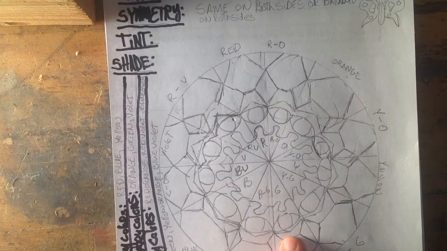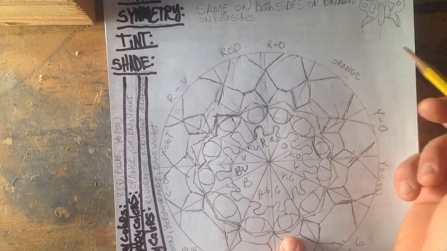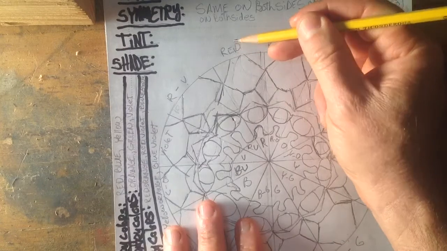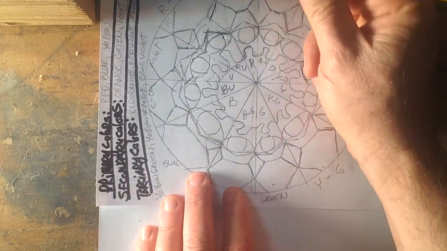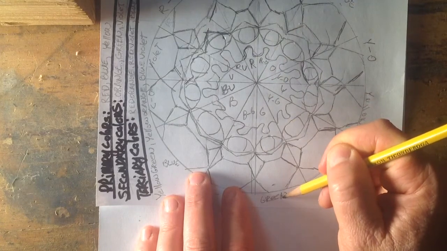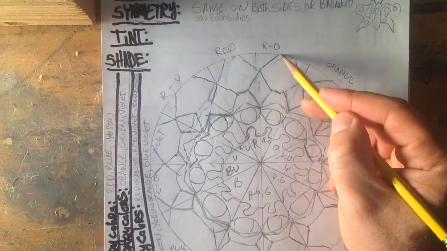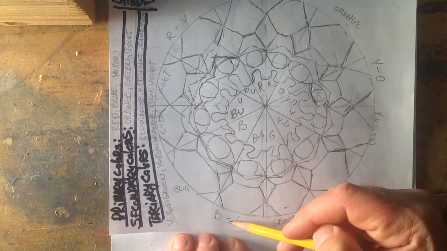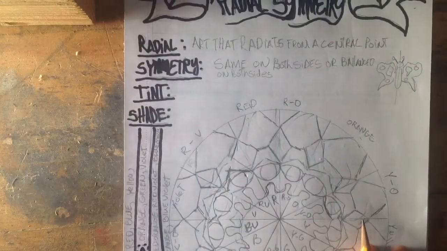Next on the wheel, I'm going to go with my complementary colors. Now, complementary colors, we haven't really talked about that a lot. They're located across from each other on the wheel. So if I go up here to the red and I go directly down, following that wedge-shaped arrow, I get green. So green and red are complements. Red orange, if I go down here, blue green is its complement. So directly across is the color's complement.